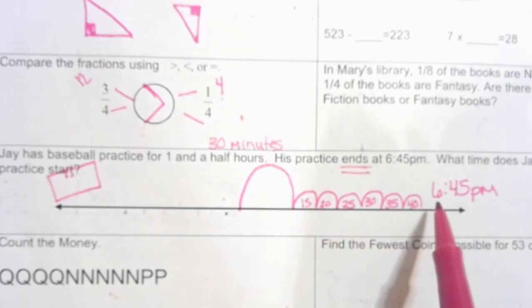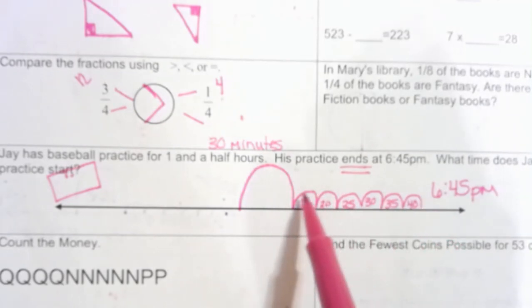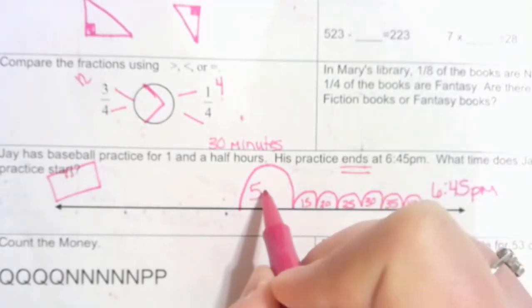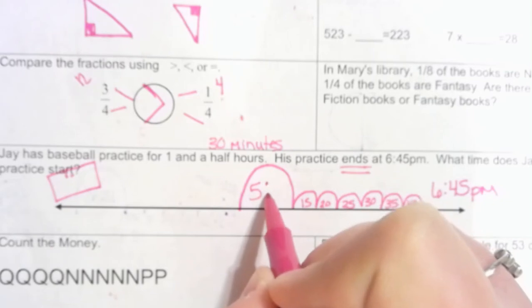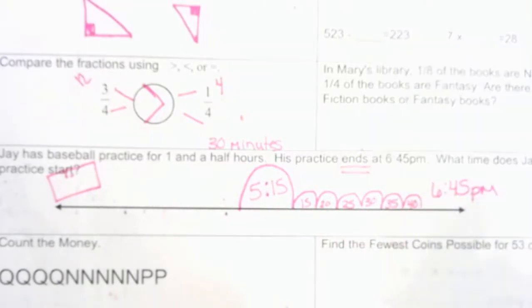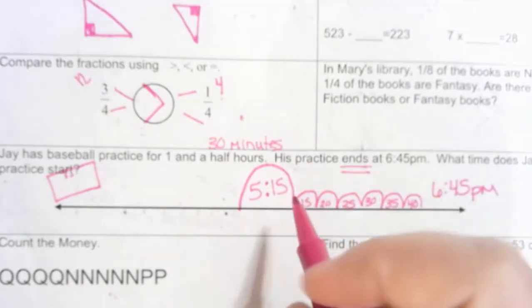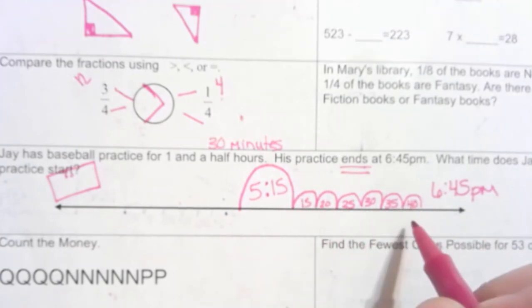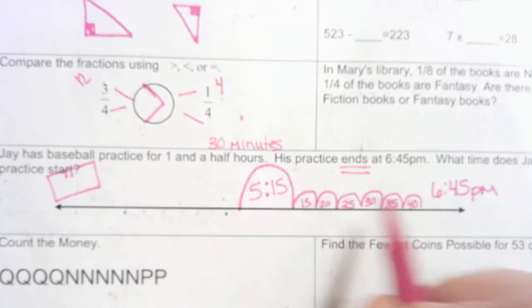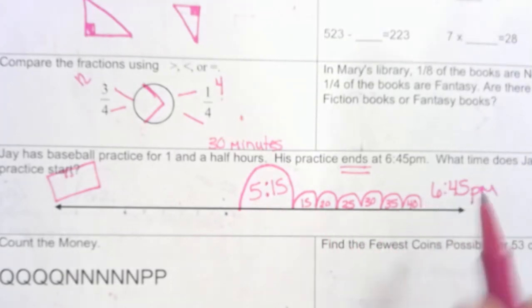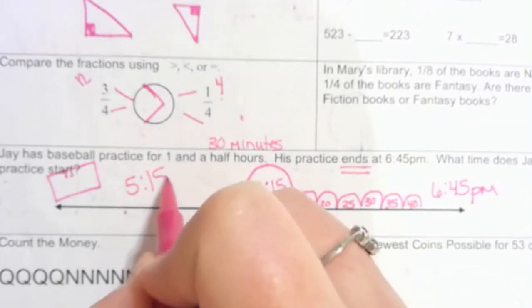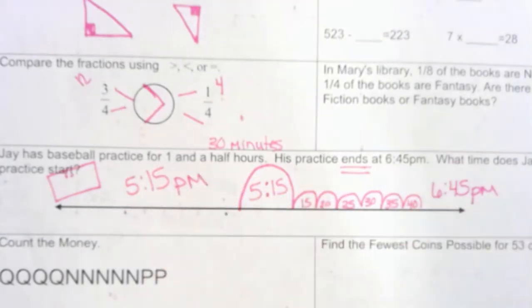I was at 6 o'clock, but I need to go backwards an hour, so I would be at 5 o'clock, and I'm at 15 minutes. So I must have started my practice at 5:15. Did I cross 12 o'clock in here? No, we did not. So if I never cross 12 o'clock, then my AM or PM must remain the same. It must be 5:15 p.m. when baseball practice began. Very good.